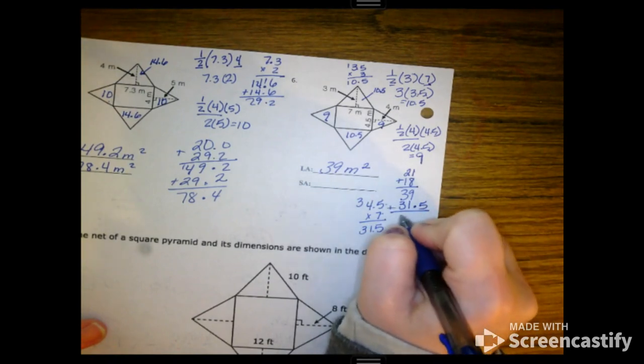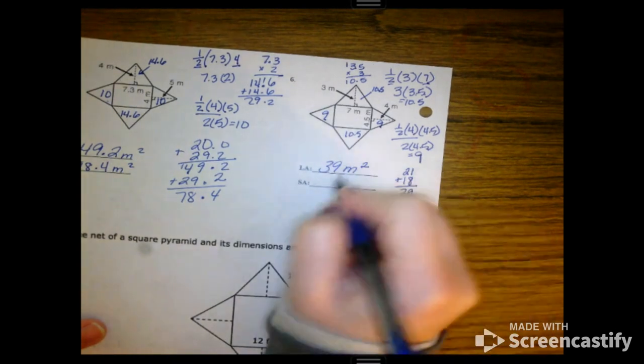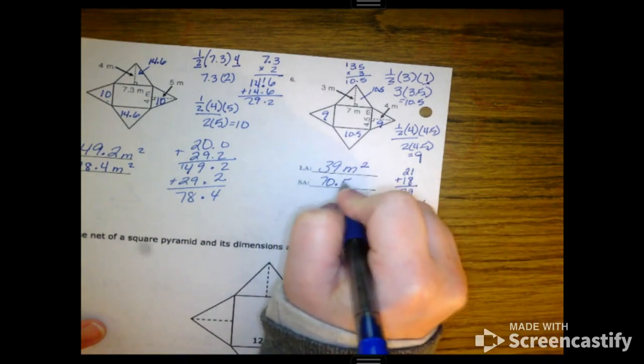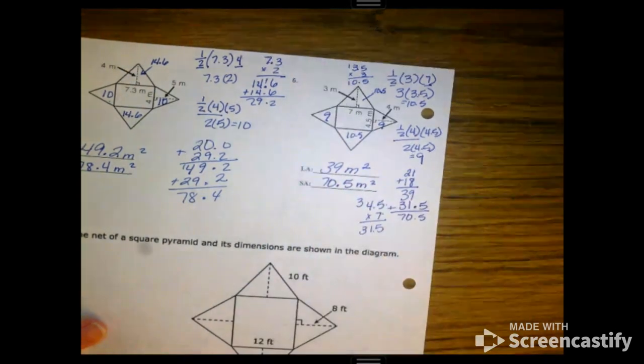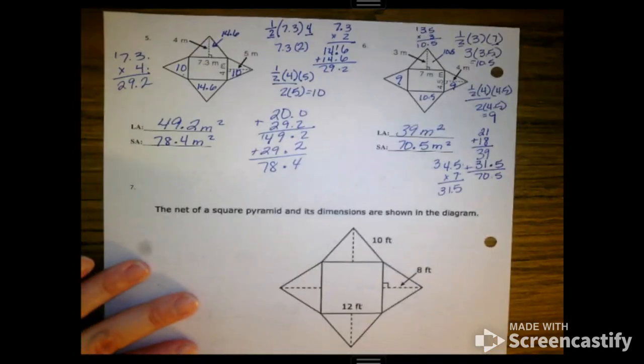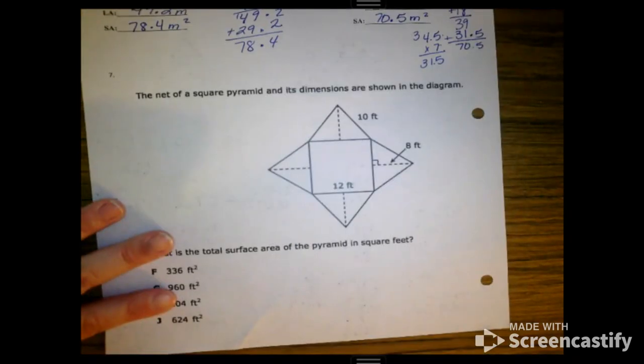Wait, I got that right, but I got the lateral wrong? That makes no sense. You probably cheated. No. Yeah, you definitely did. No.